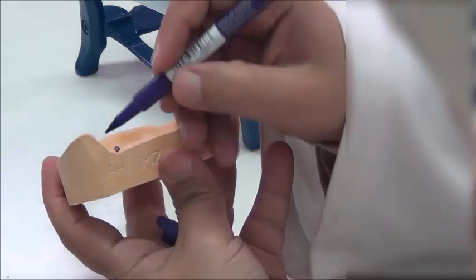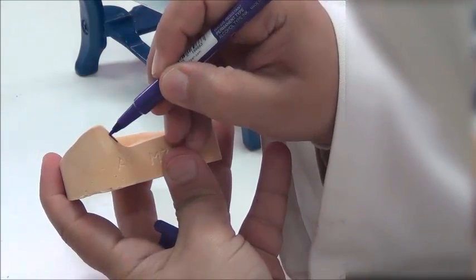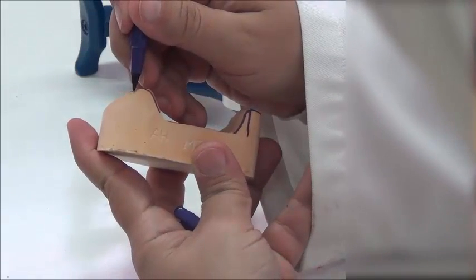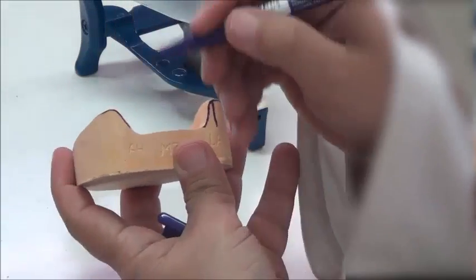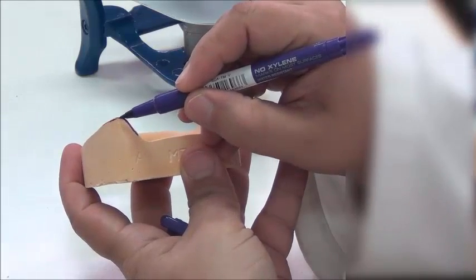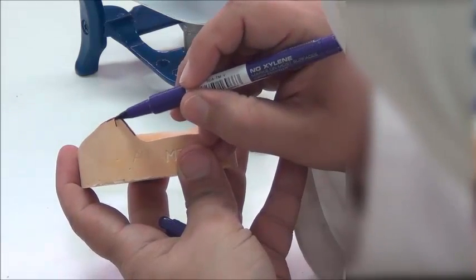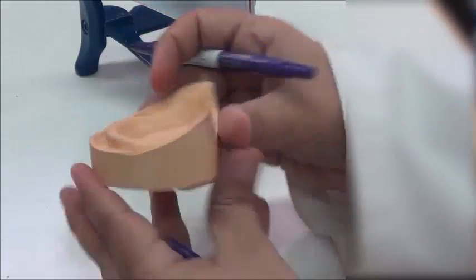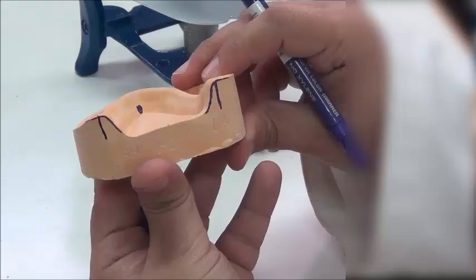Okay, and if I draw this arc as well and go around this arc, the highest point here was also the retromolar pad from this side, and they go down. So now I have one anterior line, two posterior lines.